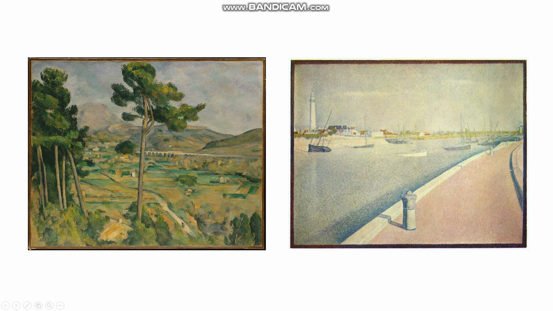Whereas the unity and the coherence that's created in the Seurat has a lot more to do with the careful geometric simplification and organization. There is a very deep sense of abstraction here in this painting. What I mean by that is that everything, even though it's very much looking at real life stuff, is carefully simplified to get as close to its essence as possible.